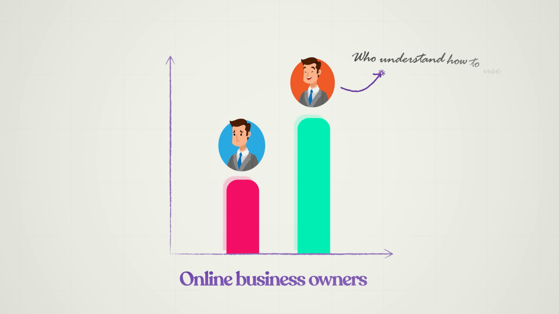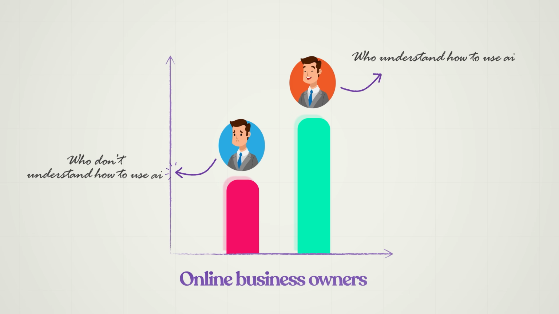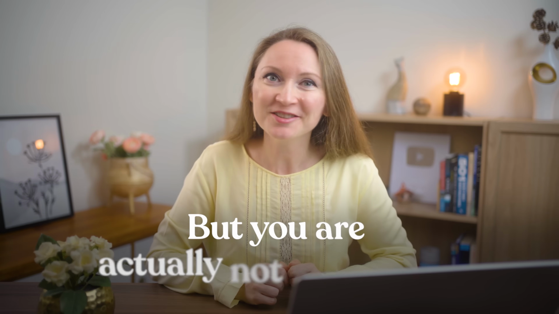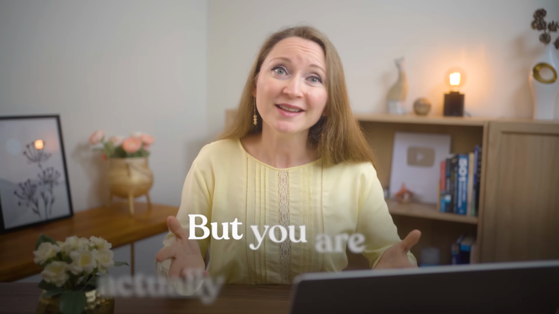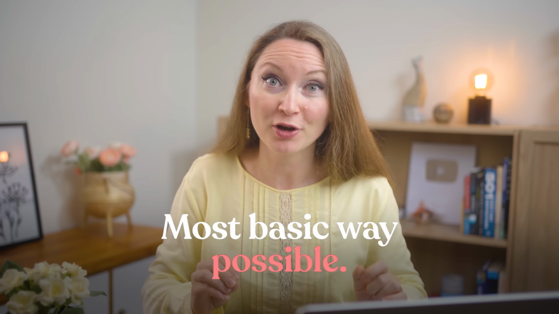There is a gap opening right now between online business owners who understand how to use AI and those who don't. And that gap is getting bigger every single month. But you are actually not behind yet, because the reality is most people using AI right now are using it in the most basic way possible.